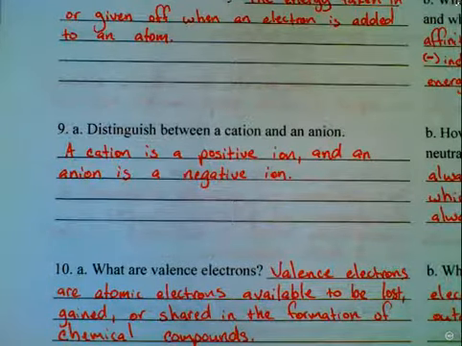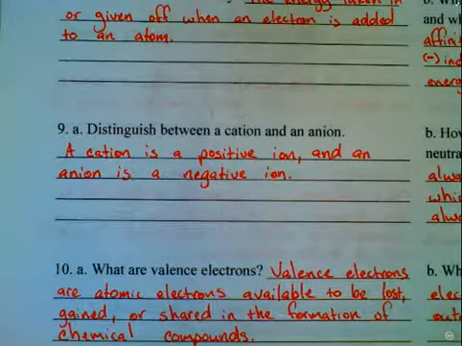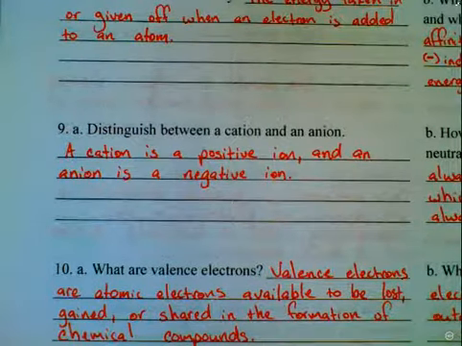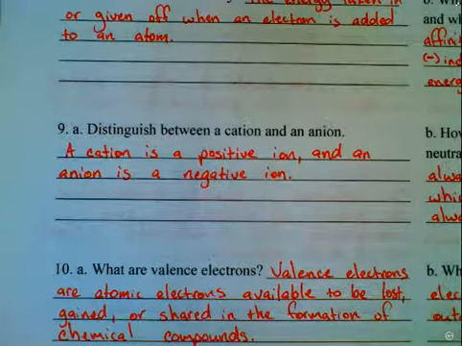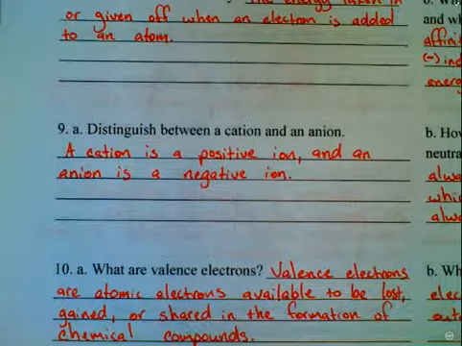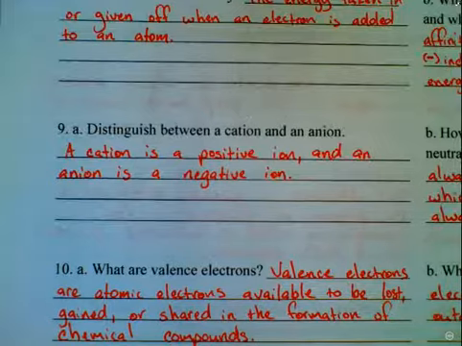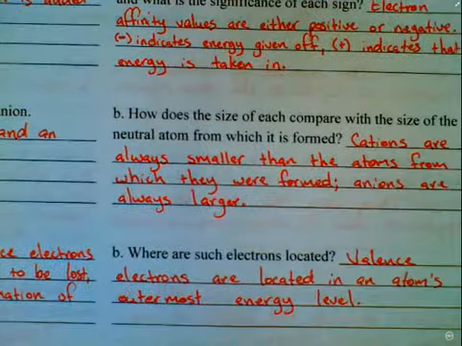Number 9, A. Distinguish between a cation and an anion. Well, a cation is a positive ion, and an anion is a negative ion. Okay, simple definitions. Now let's get to the trend.